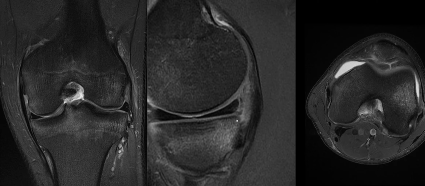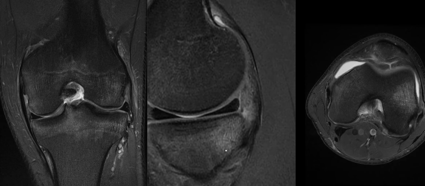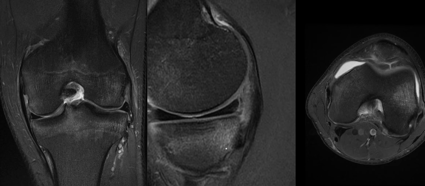So this is an anterior cruciate ligament rupture and associated with an injury to the medial collateral ligament where it connects with the medial patellofemoral ligament and with a longitudinal tear of the medial meniscus.